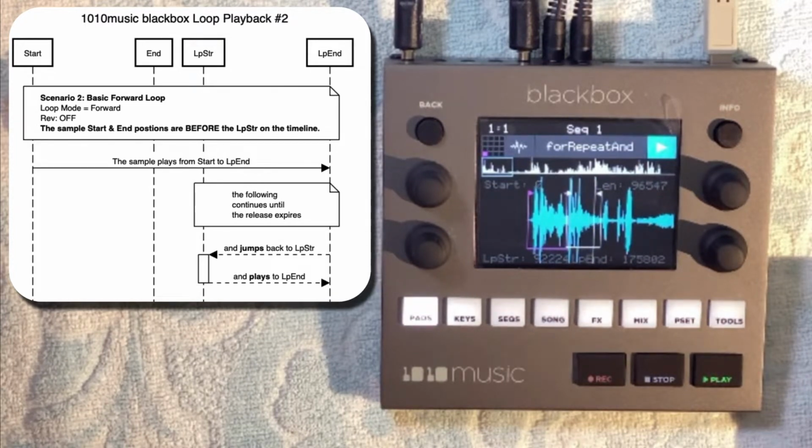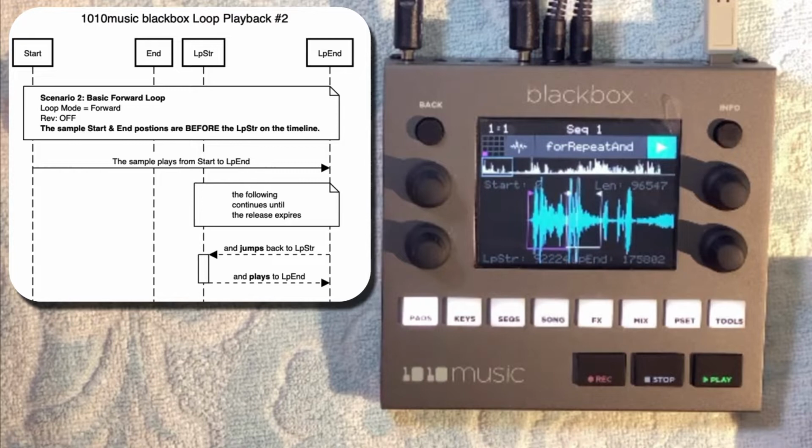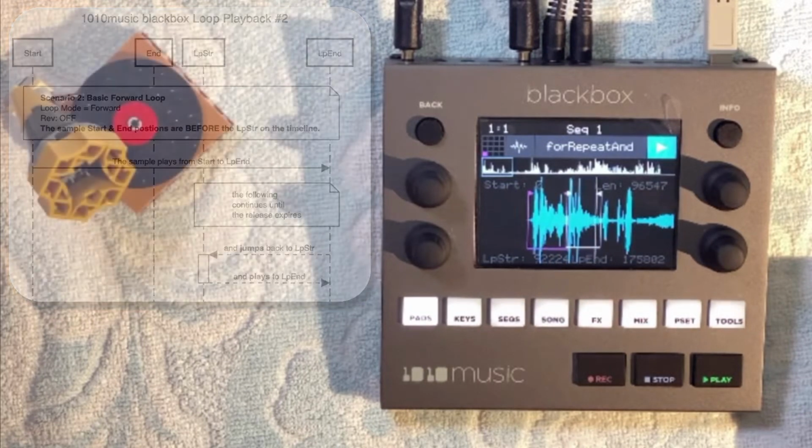All right, so that's scenario 1. Oh, I'm sorry, that's scenario 2.